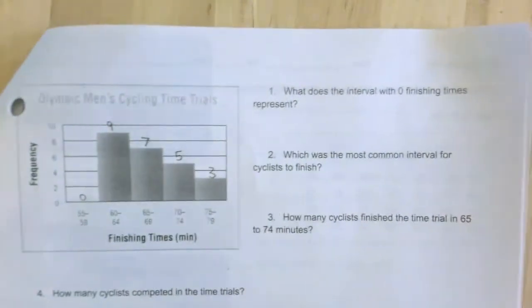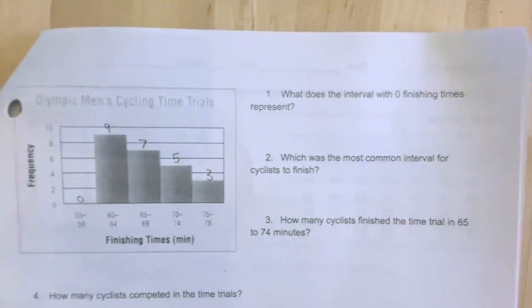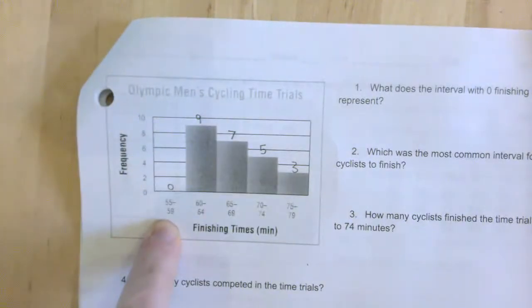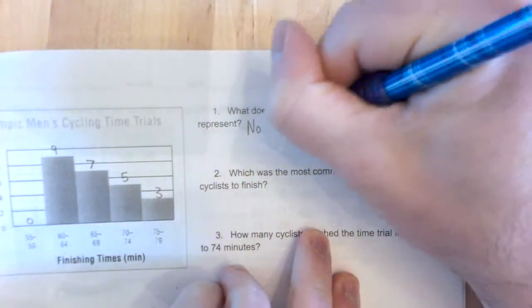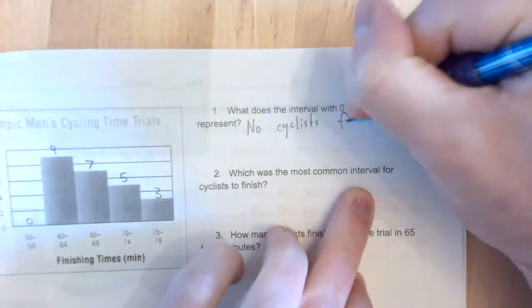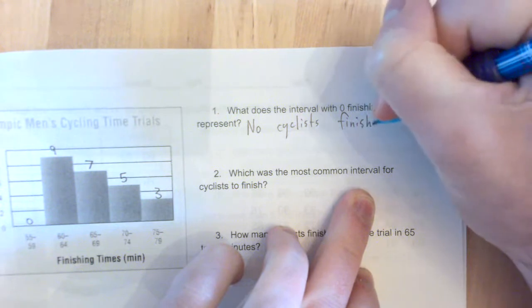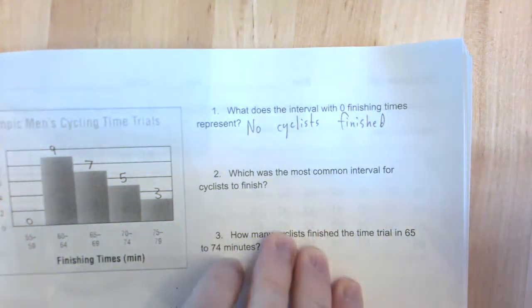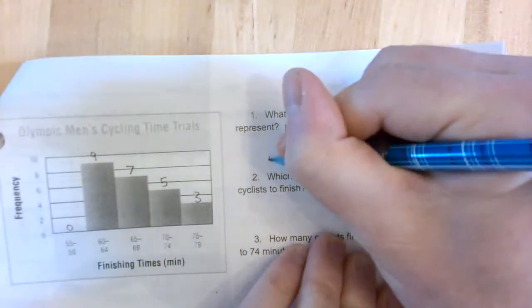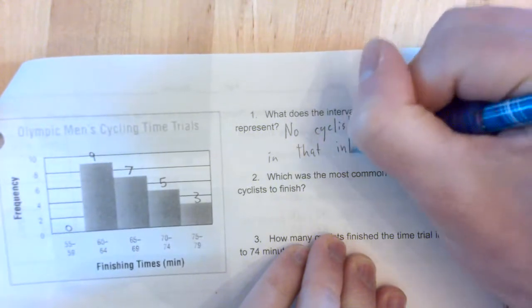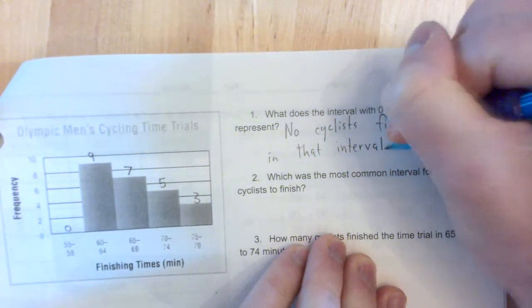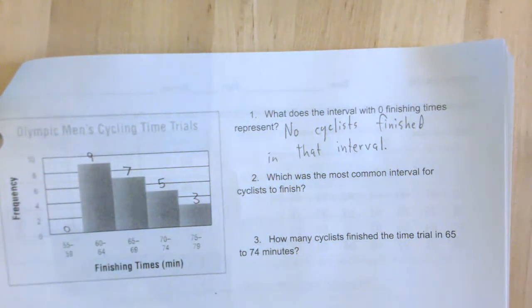All right, it says, what does the interval with 0 finishing times represent? So 0 was the frequency for 55 to 59. And that means that no cyclists finished in that interval. So no one that was in the time trial finished between 55 and 59 minutes. That's all that means.